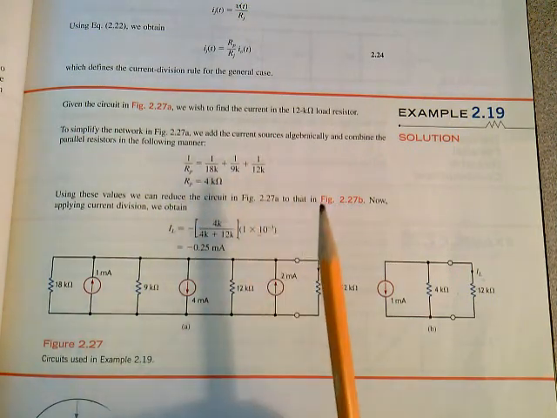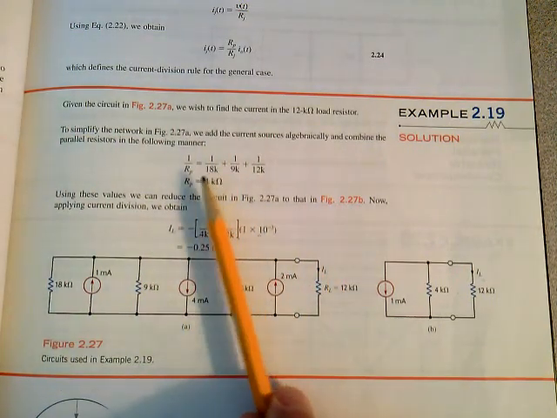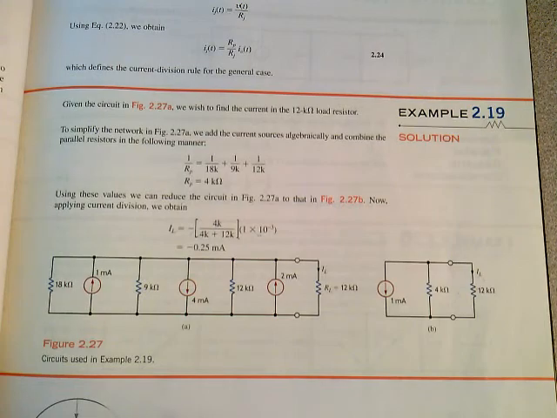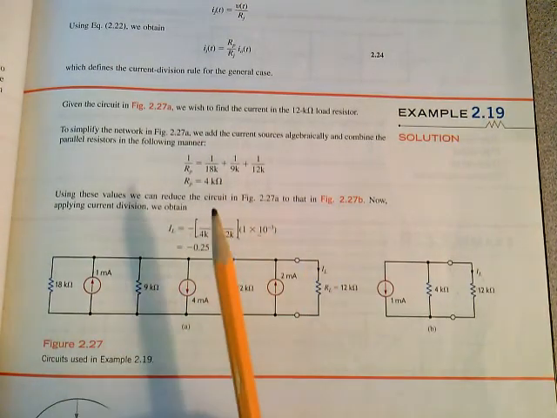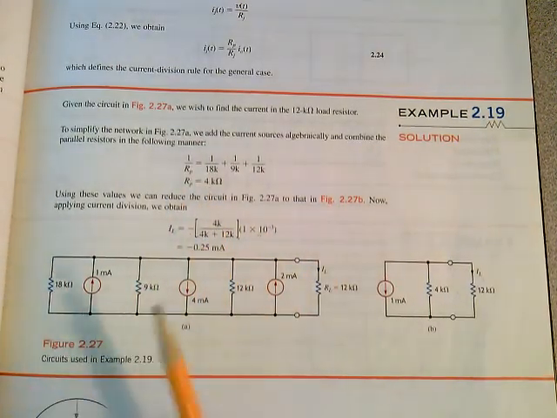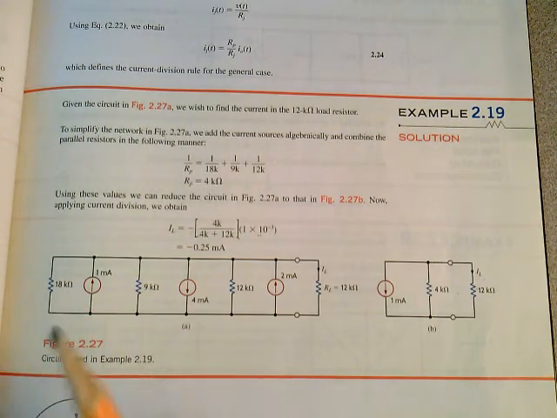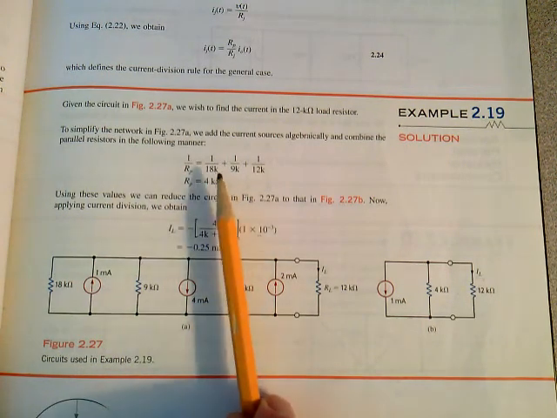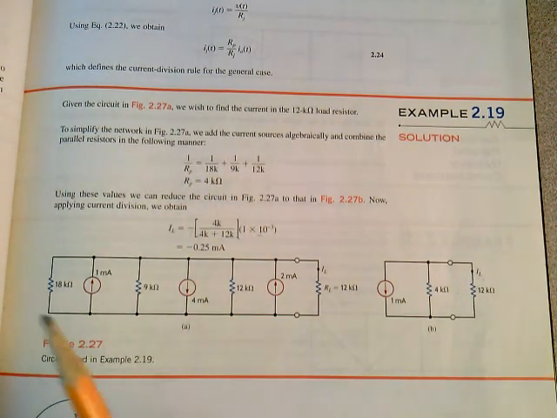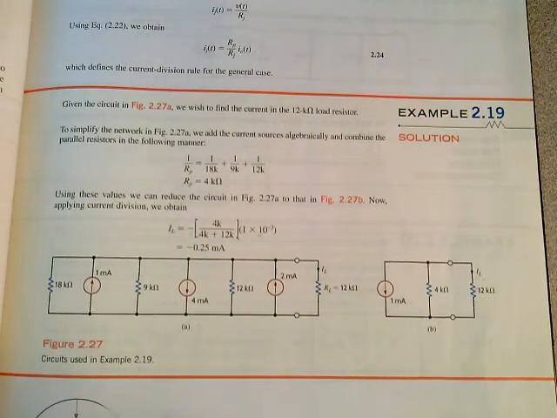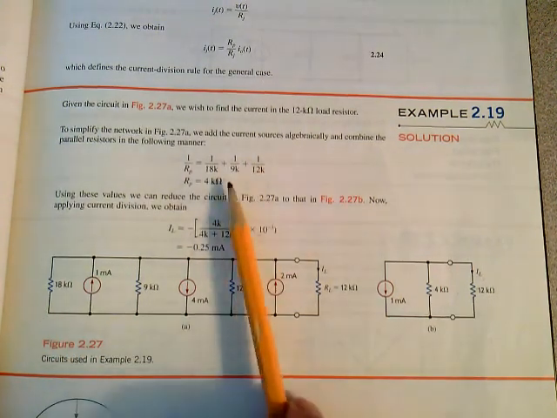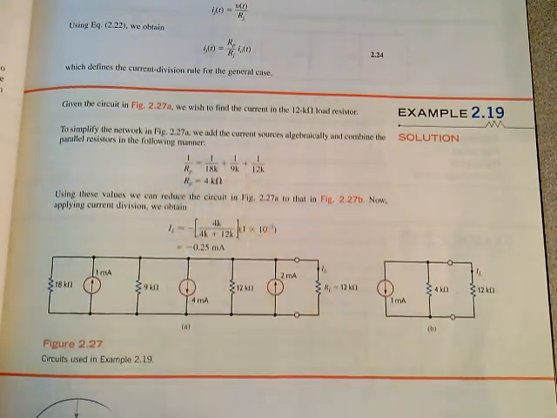I want you to notice something: whenever you have resistors in parallel, a quick check is that when you come up with an equivalent resistance, it's always less than the smallest resistor. Think about that. Whenever you have resistors in parallel, the equivalent resistance is always going to be smaller than the smallest resistance. That's just a real quick check to make sure you're at least in the ballpark there.